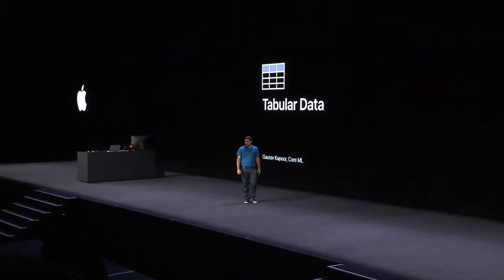Besides images and text, another common source of data that occurs very frequently when you're solving a machine learning problem is tabular data. What I mean by tabular data, I mean the data is in spreadsheet format or in a table format. This kind of data occurs very frequently.